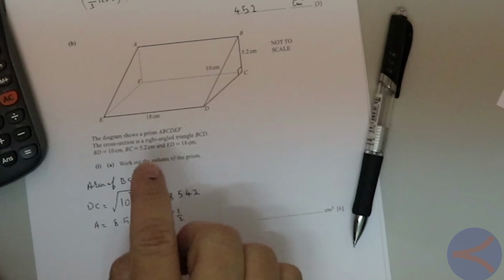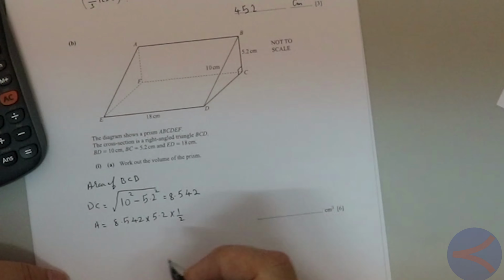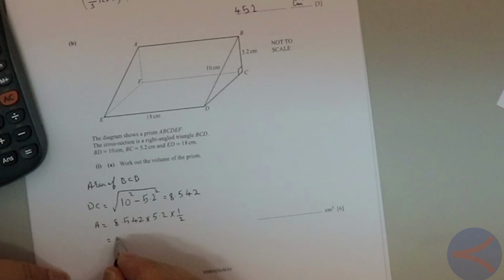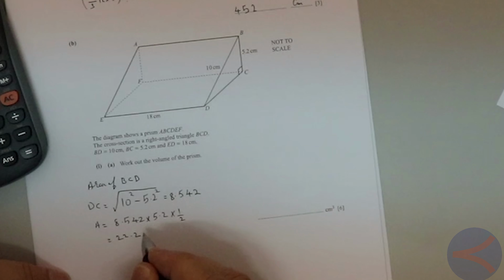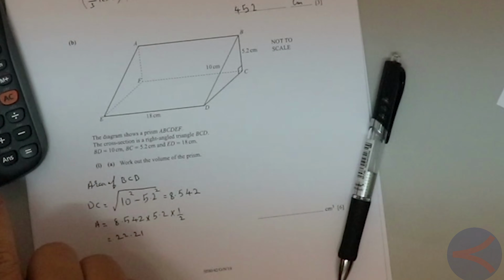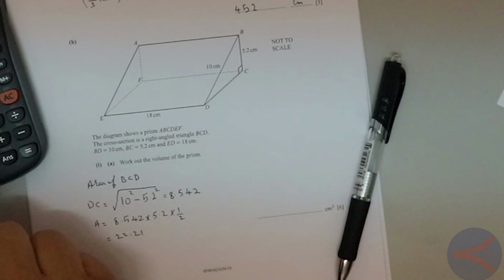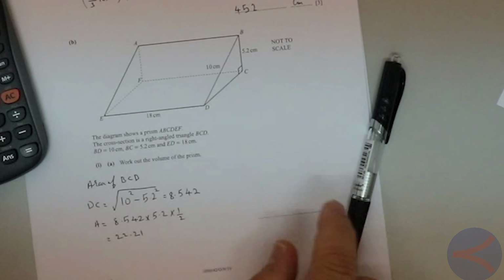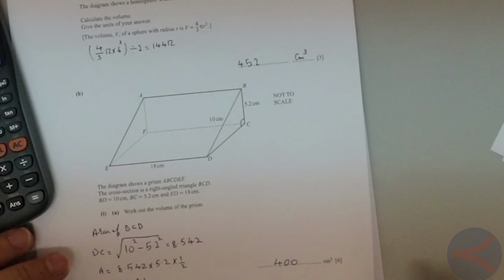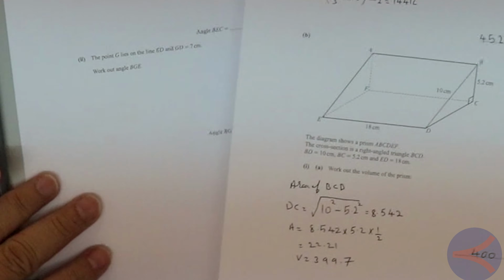You are going to get 22 point something, so the answer is 22.21. Now multiply the answer in the calculator by 18. Therefore we have done this page. Now let us continue.